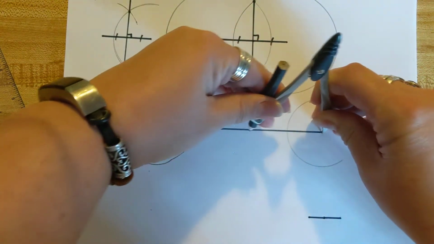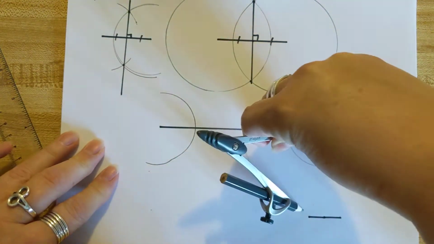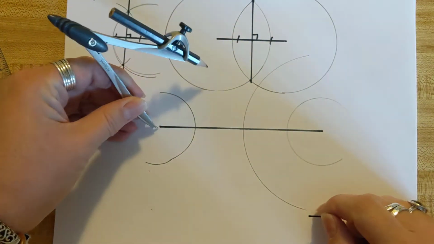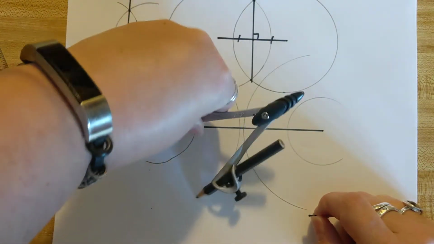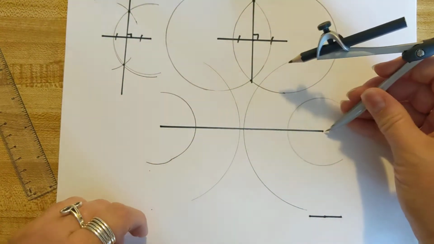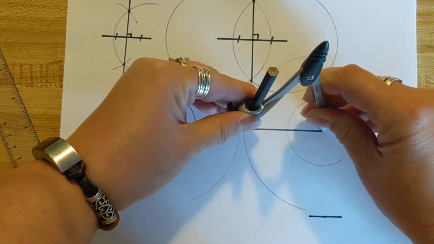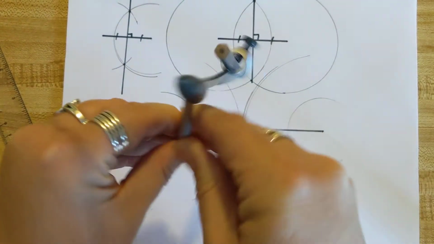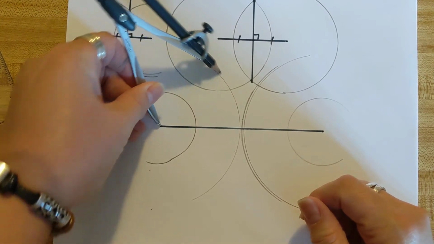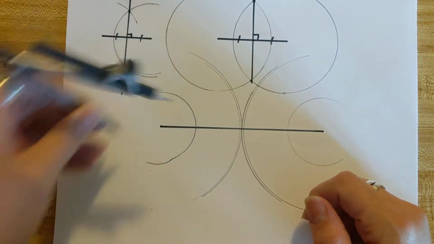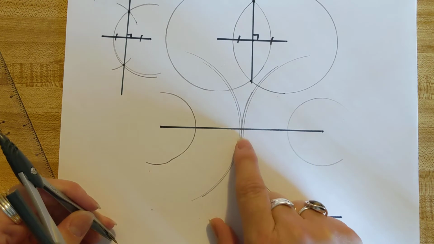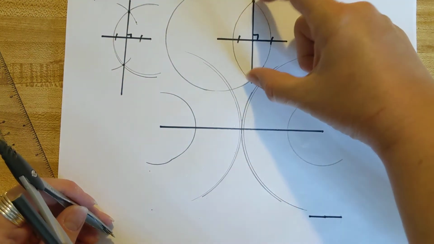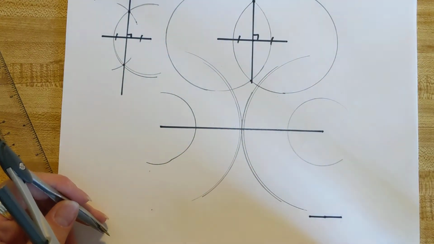If I get too close to the middle, oh, whoops, still too small. They did not overlap. So let me get a little bit bigger. Okay, bigger, they touch, but they touch at only 1 point. I need 2 points. I have to have them actually overlap.